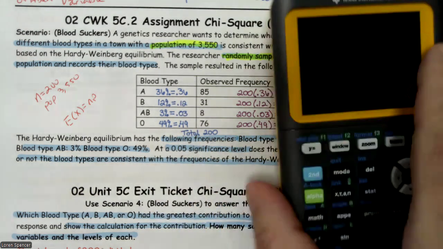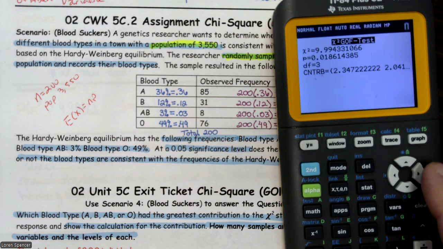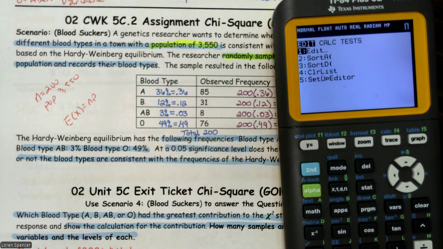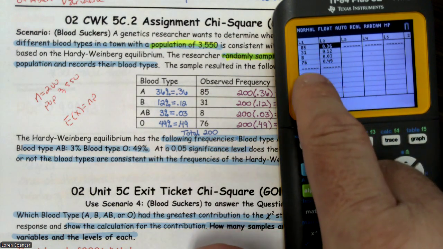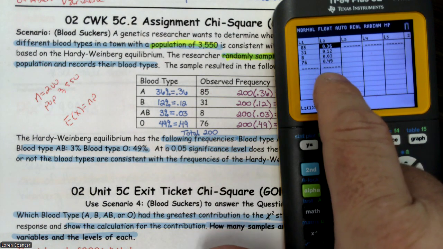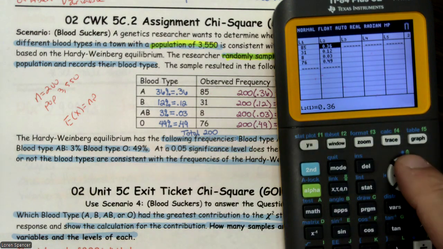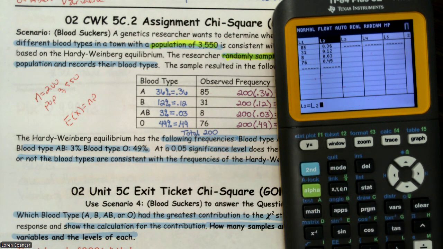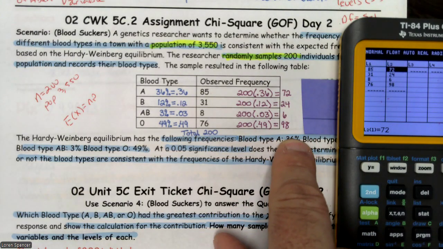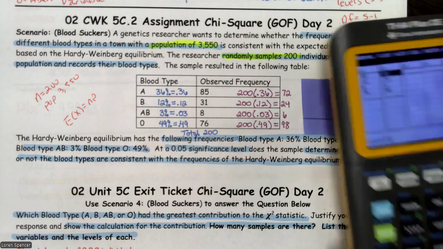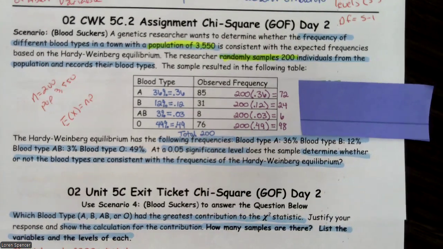And we put those into the calculator. In L1, those are our observed values. In L2, we have expected percentages, but to get the expected values, we went blue 2 times 200, because we needed the sample size times the percentage, and we got our expected values. So these are our expected values right here. All right, so that was setting everything up.